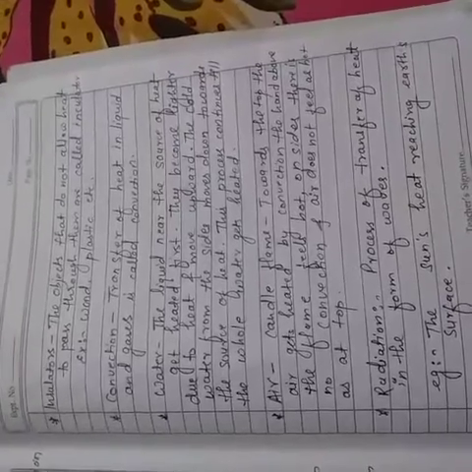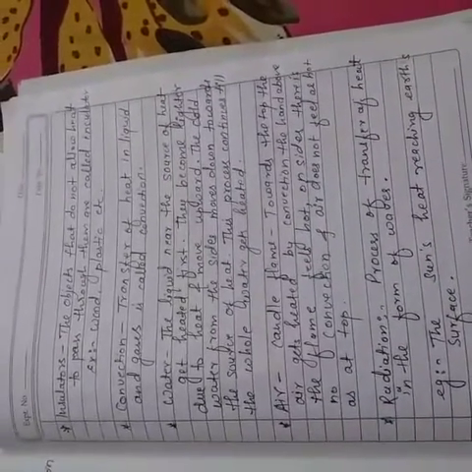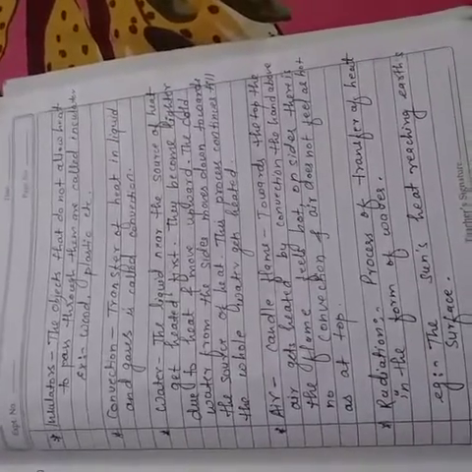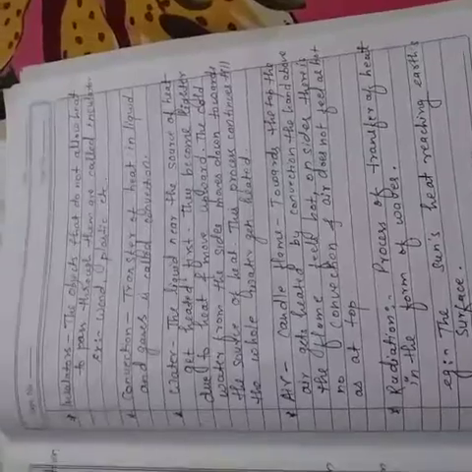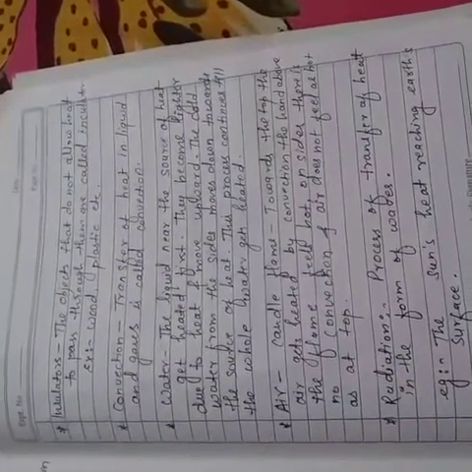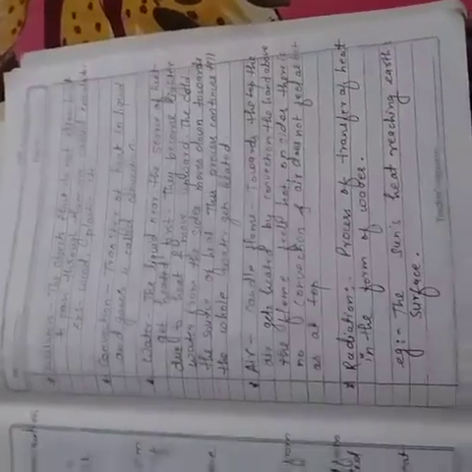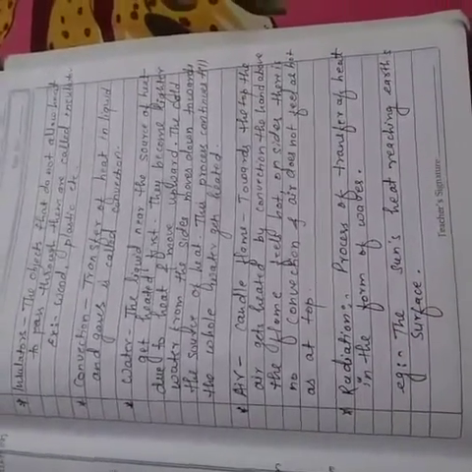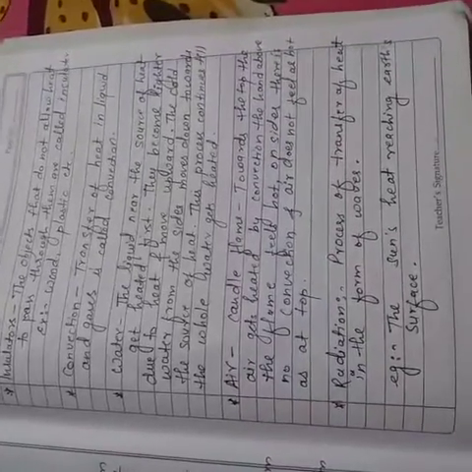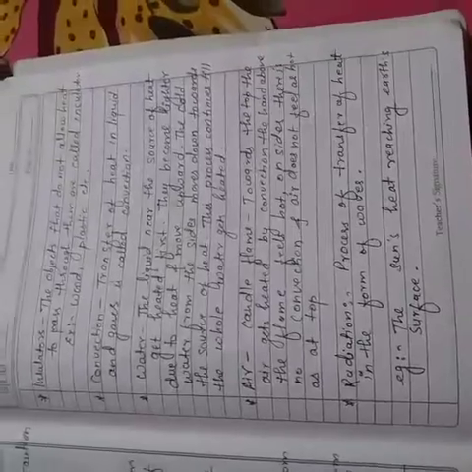The sun is directly at the top of our head, so when the sun's rays come directly towards the earth, they give heat to the earth and the objects present at ground level. So the example given is the sun's heat reaching the earth's surface. The sun is directly above us, and its rays come directly towards the earth's surface and give heat.